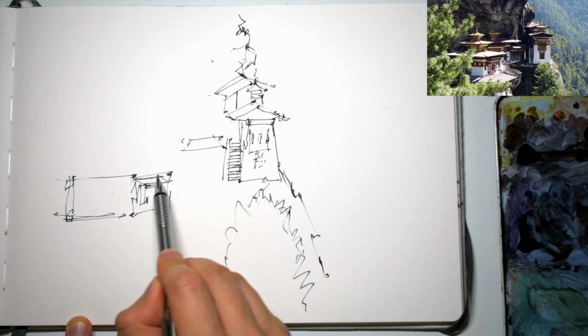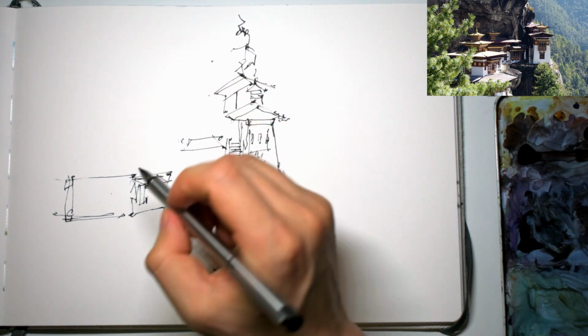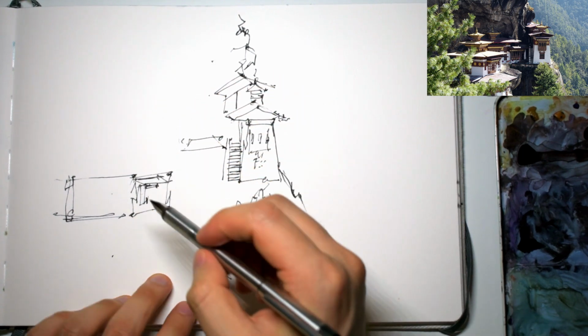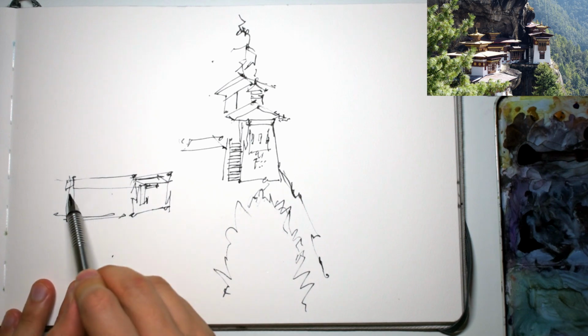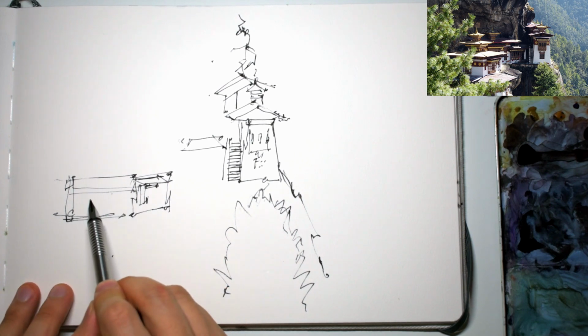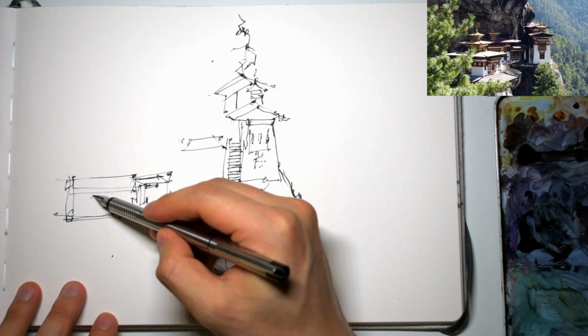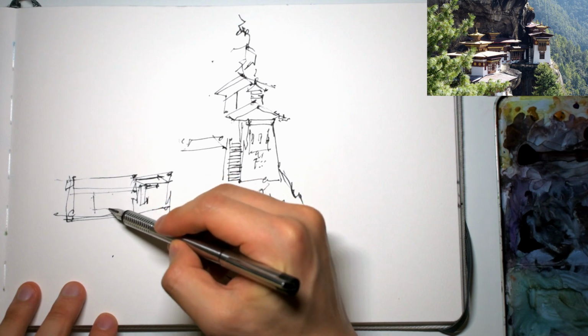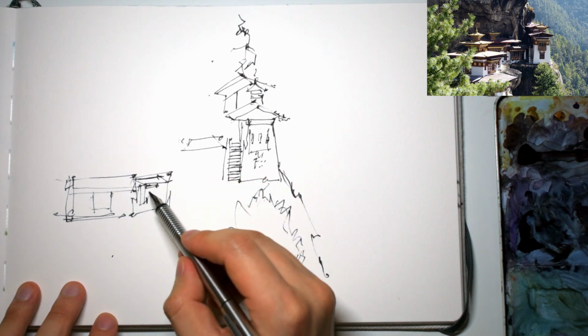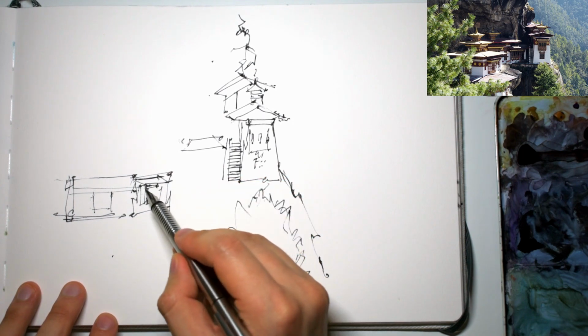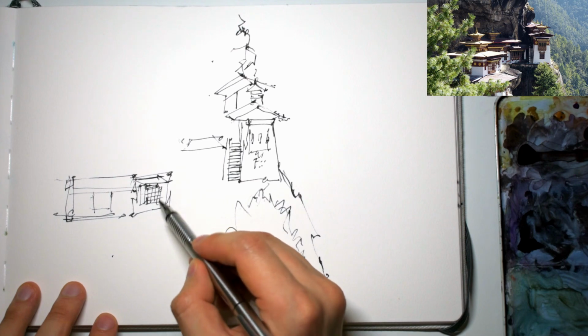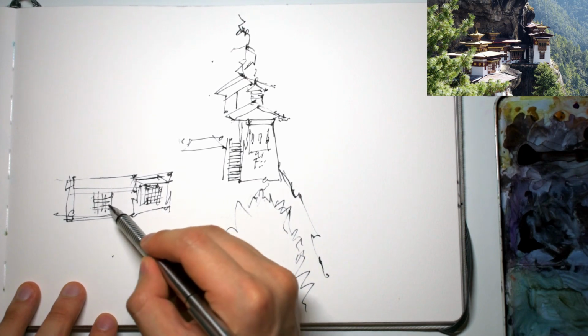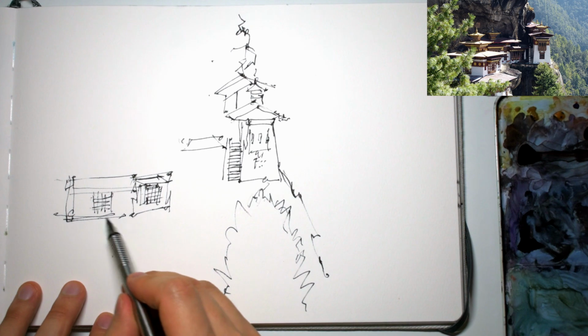This is a little rooftop like that here as well, and here's a little strip, and this could be, I don't know what this is, a window or a door or something. It's a very interesting and intricate design, so I'll put in a tiny bit of detail there.